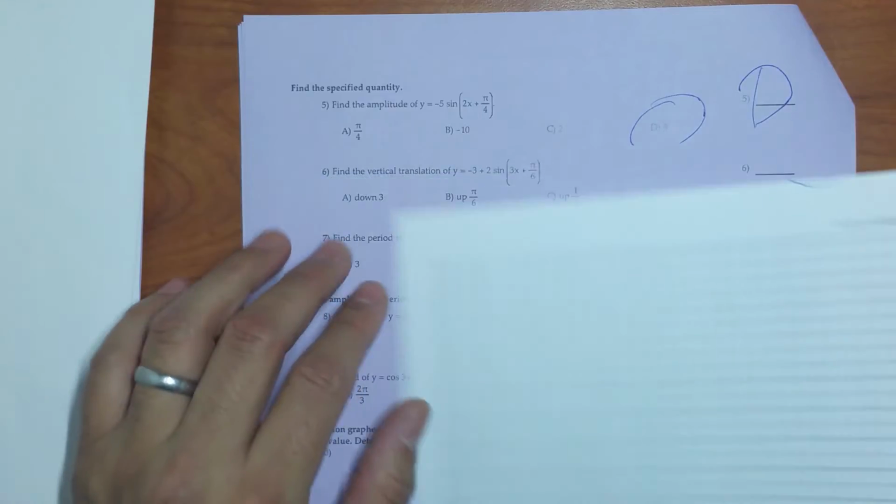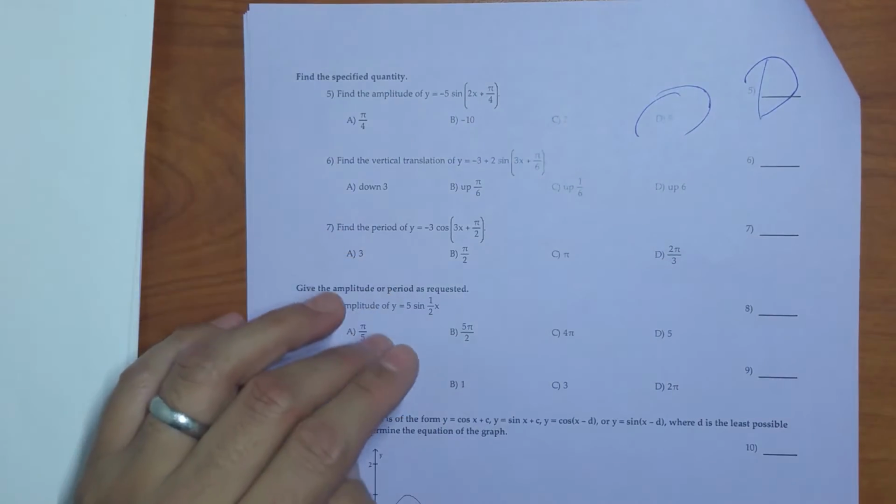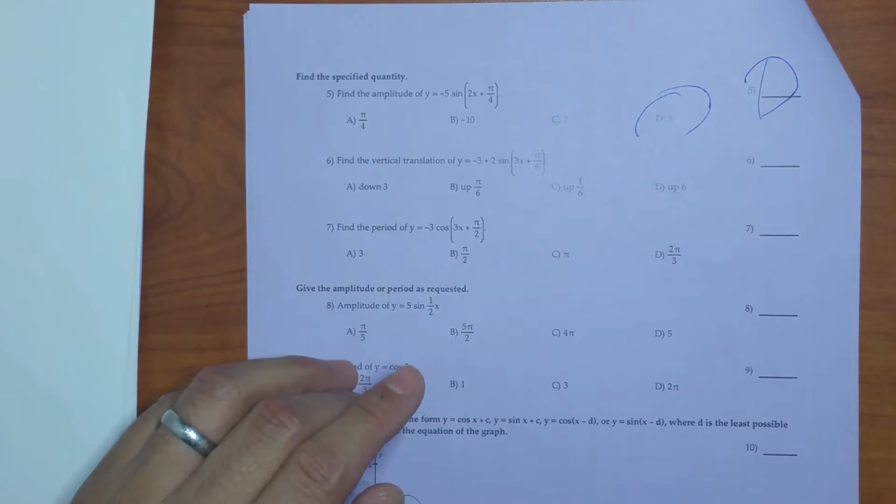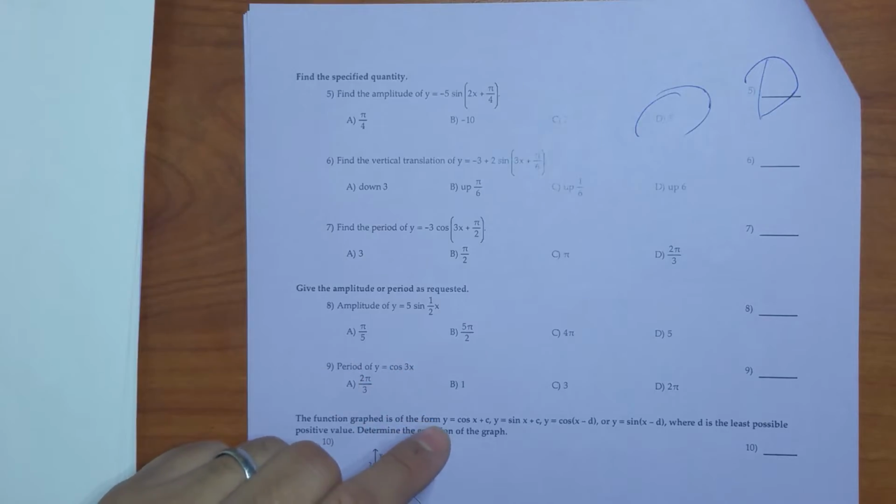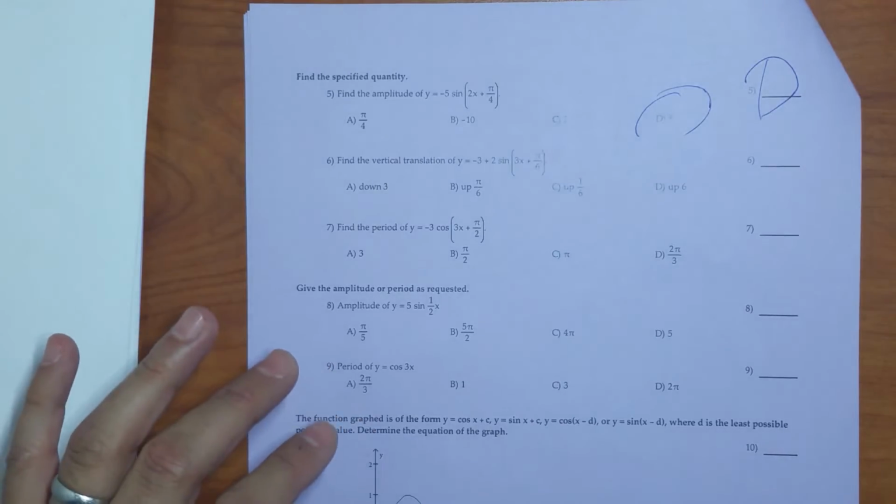It doesn't matter the sign. Is amplitude always going to be positive? Yes. But I would always get a negative or a positive from you when I had you write it down, because that's actually part of the direction. Okay. All right, so now next one.